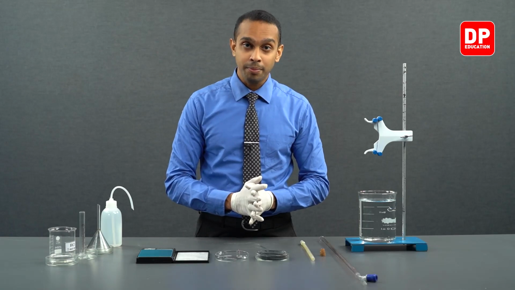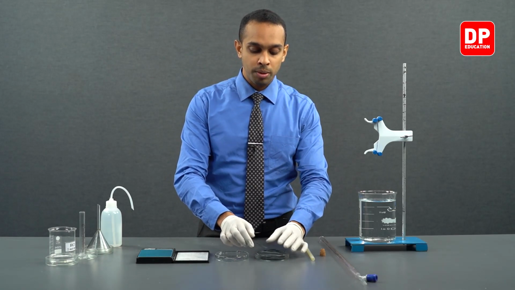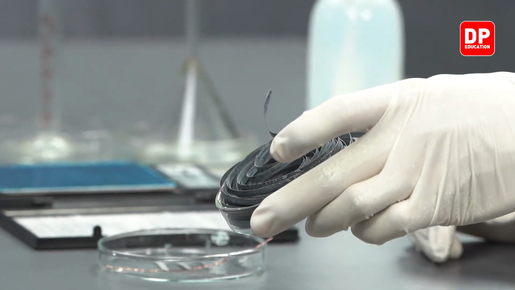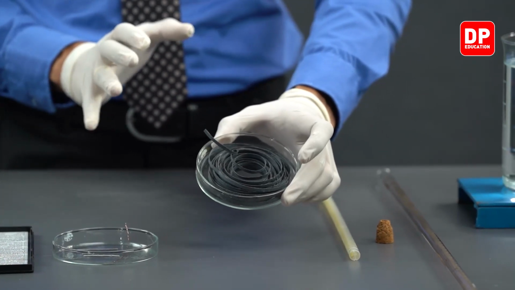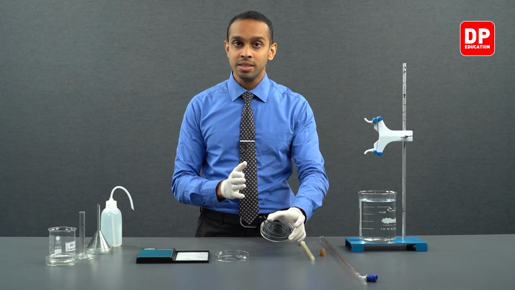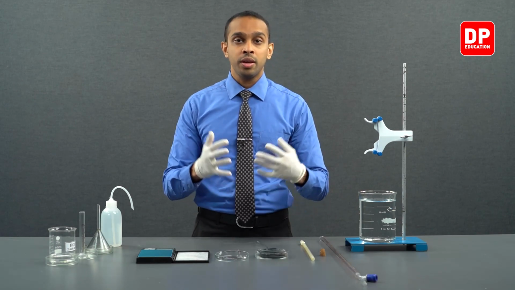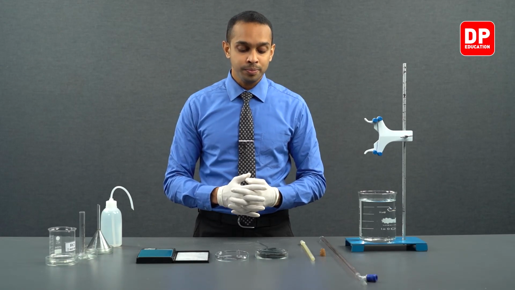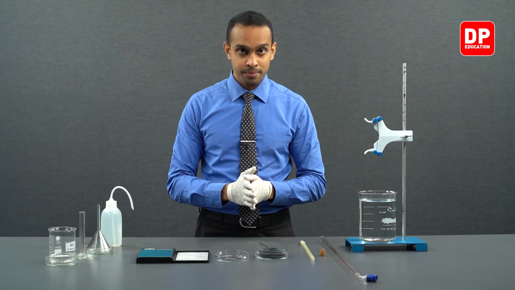Students, in the lab, we normally have magnesium in the form of magnesium strips. Magnesium strips do not appear to be shiny like other metals. The reason behind this is magnesium strips are coated with a magnesium oxide layer that makes it appear a dull gray color.